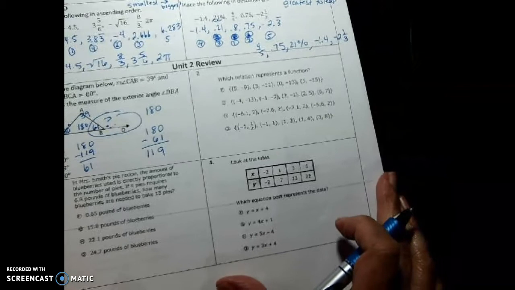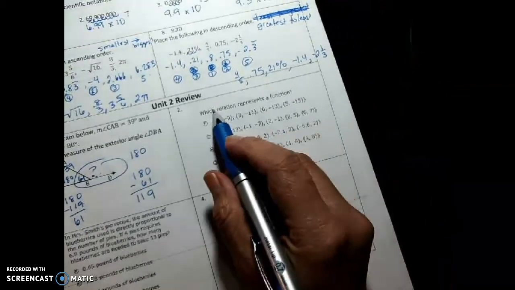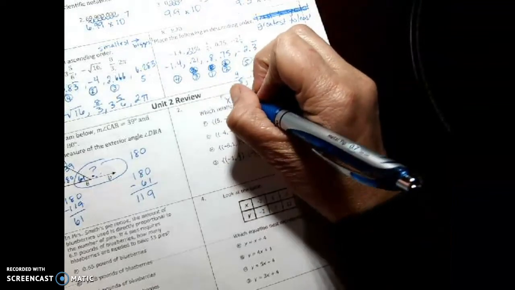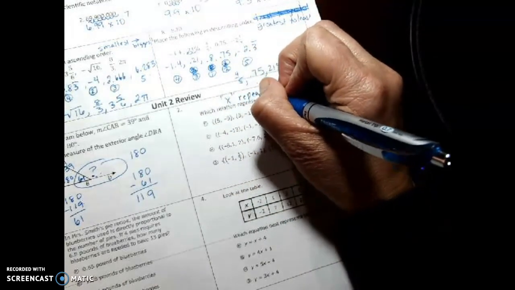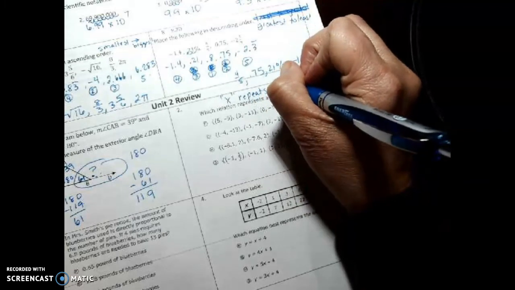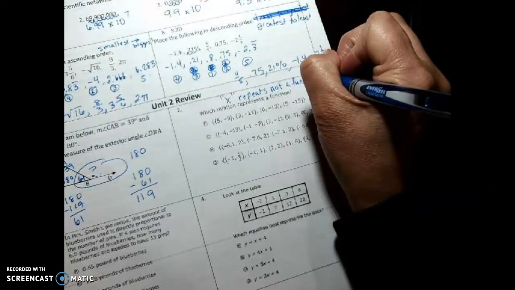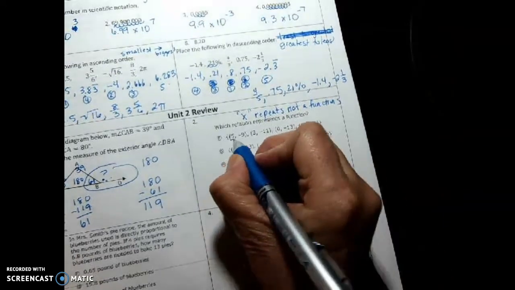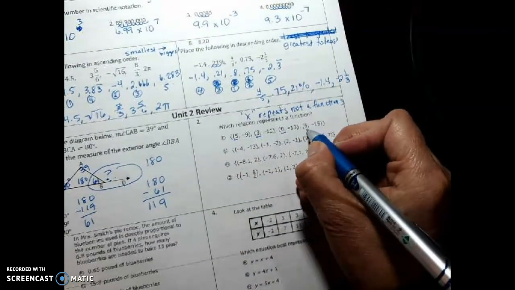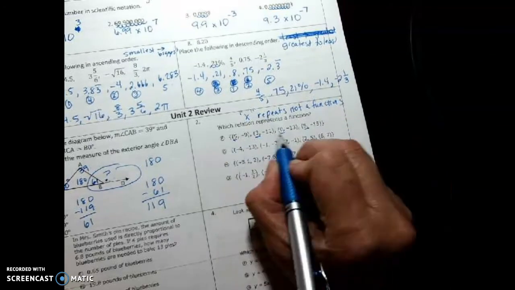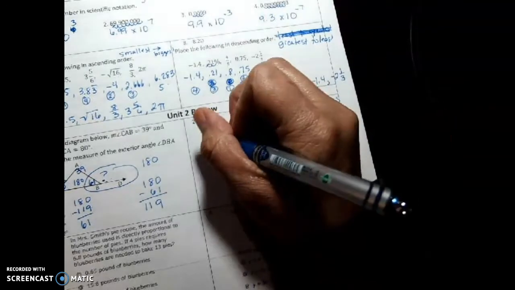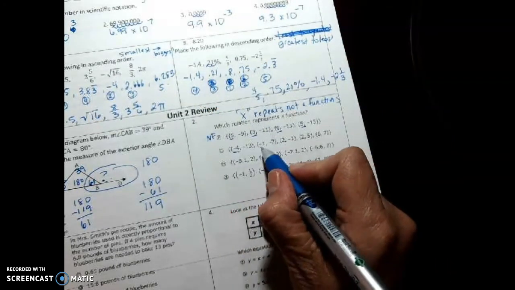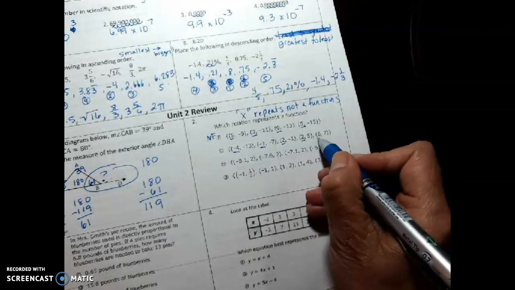All right, it says which relation represents a function. Remember, if x repeats, not a function. So only worry about the x's. So 5, 3, 0, 5. Okay, 5 is repeating, so not a function. Negative 4, negative 1, 2, 2, 6.